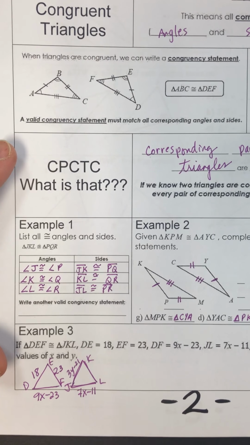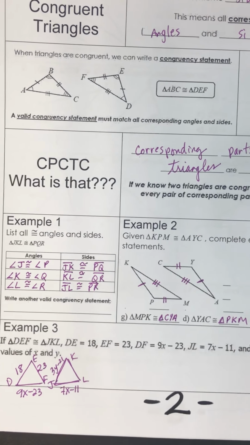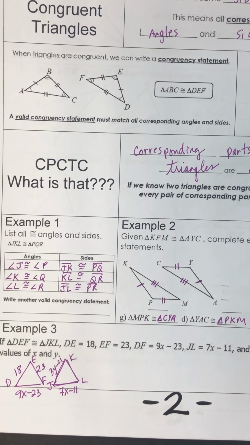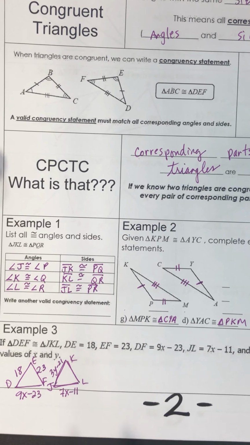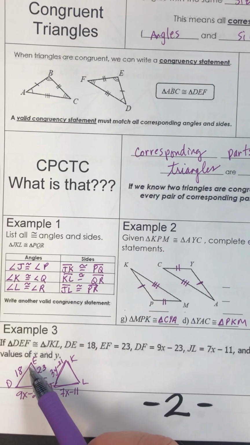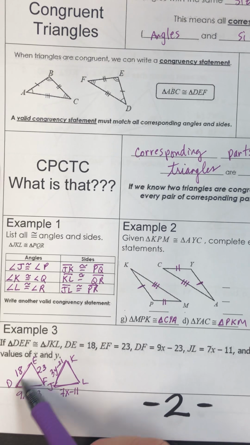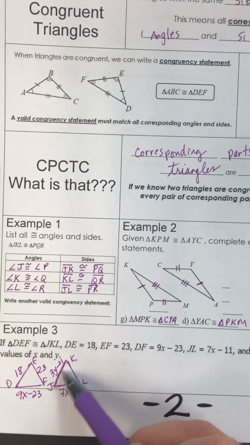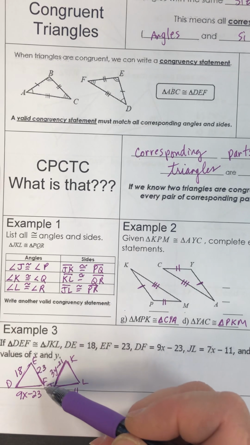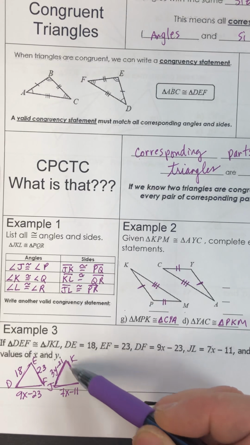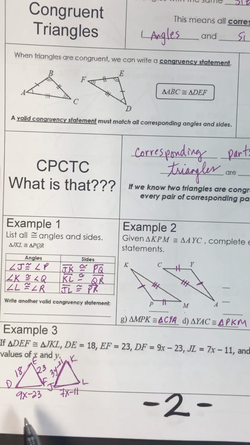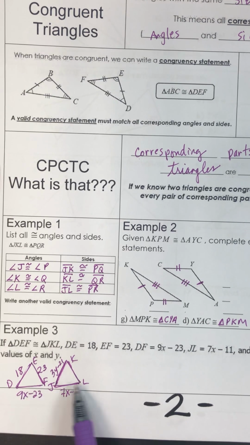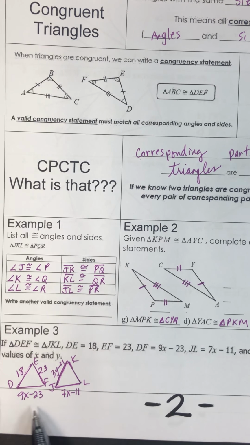Not that it matters, zooming, but. Okay, now looking at the two triangles, it wants us to find x and y. Well, what is equal to what? Well, 18, this side, DE is equal to this side. 23, EF is equal to KL. Don't necessarily need that. These two, DF, those are the corresponding sides, so those match up. So let's start with that one.